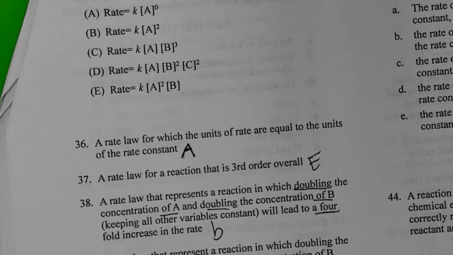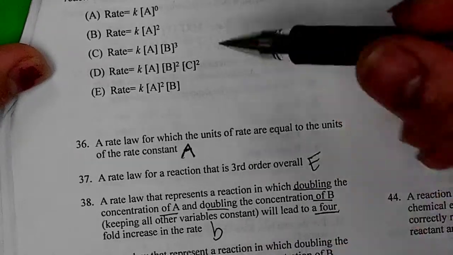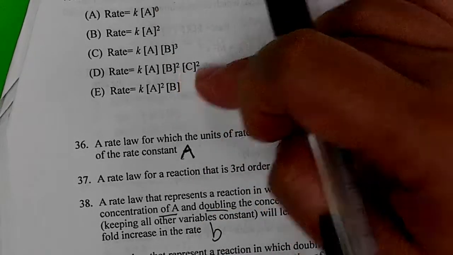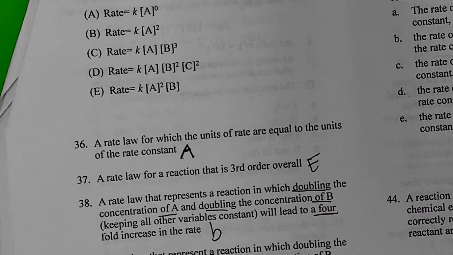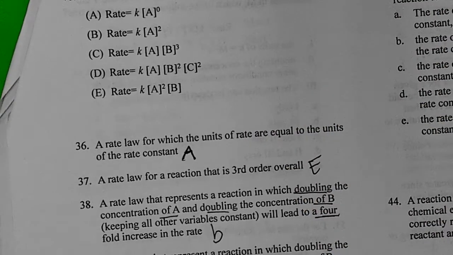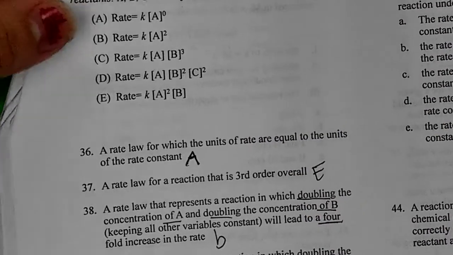And the only one that makes sense in this case is B, where A is second and B is zero. That's the only one they are giving. So this one has three different answers possible, but based off of here, that's the only one. All right, let's go through some definitions.